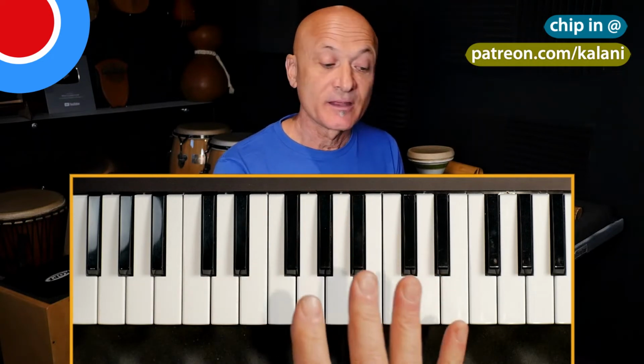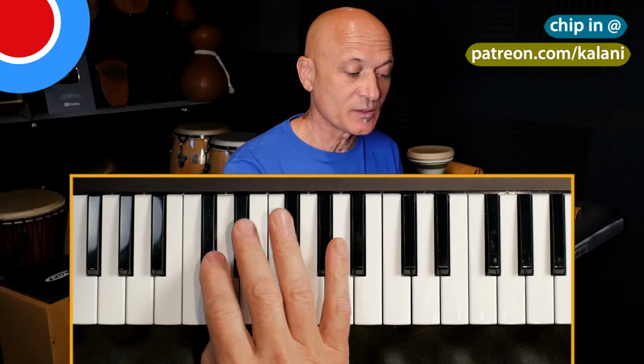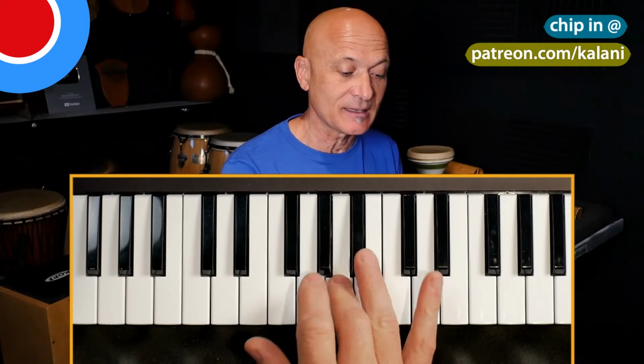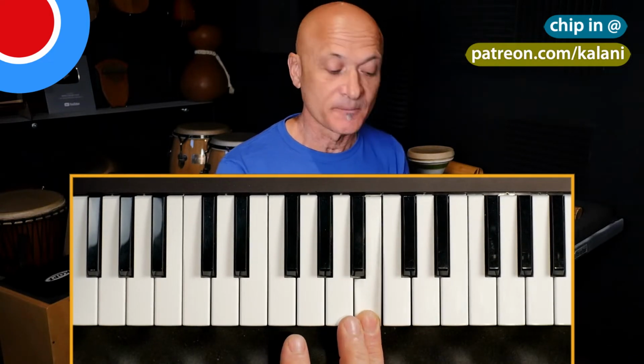So chromaticism is built on the chromatic scale. What is the chromatic scale? The chromatic scale is all the notes on the keyboard. Usually, and if you haven't seen it, watch the video on pentatonic versus diatonic scales. That's a 5-note versus a 7-note scale. The chromatic scale is all the notes. So it's 1, 2, 3, 4, 5, 6, 7, 8, 9, 10, 11, 12 notes.